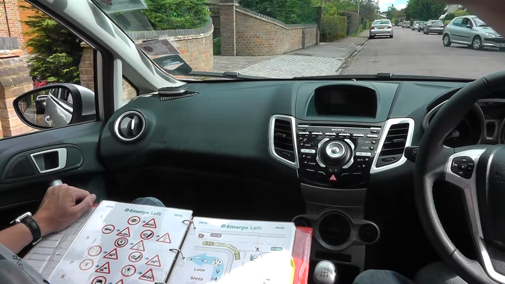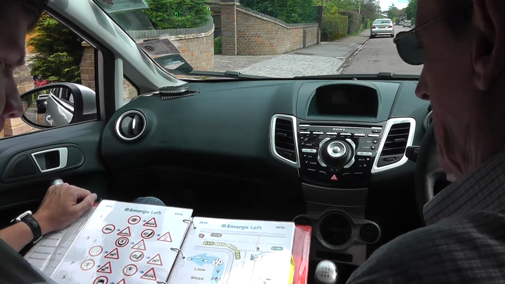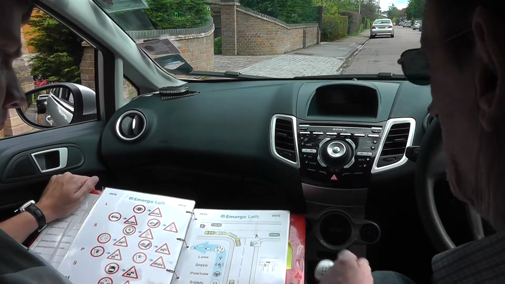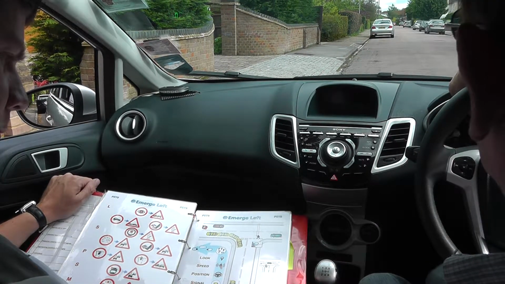So I'll put that down there so you can see that. Right, so obviously you cover left-hand turns first, yeah? So the word picture, Andy, will be something like this.